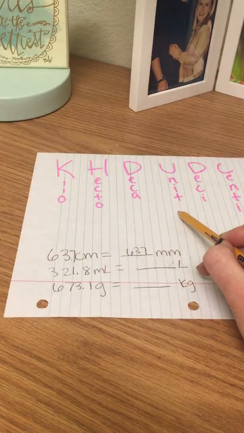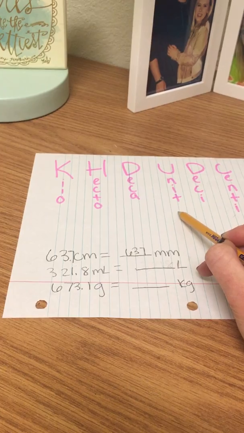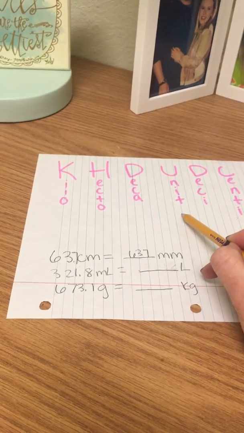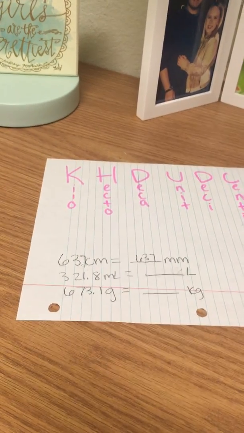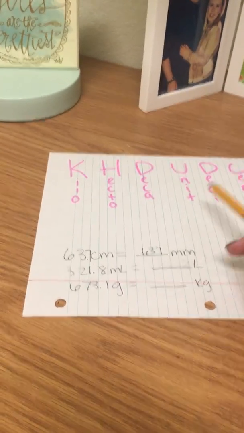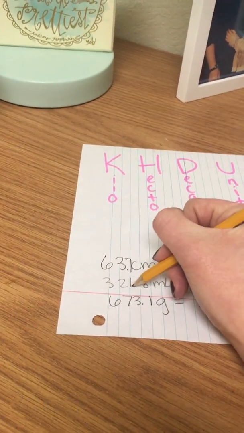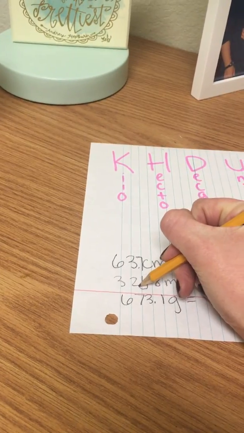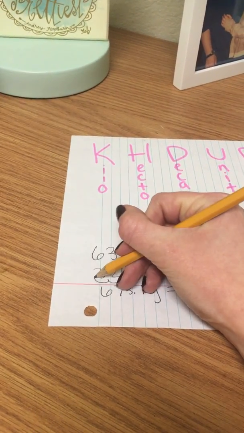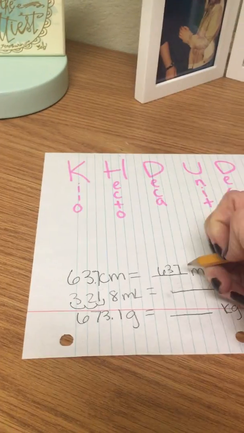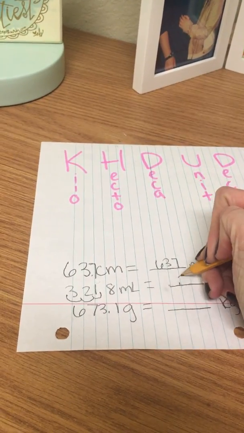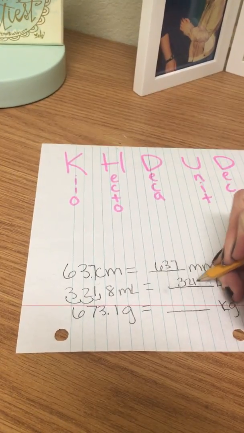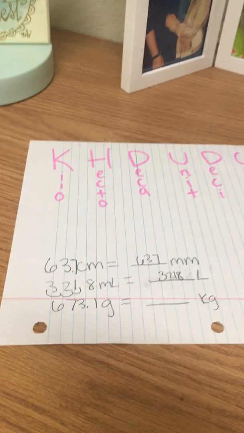So that means we're going to move our decimal point 3 to the left, just like we moved this 3 to the left. So here's our decimal point, 321.8. We're going to move it 1, 2, 3 spots to the left, which is 0.3218 liters.